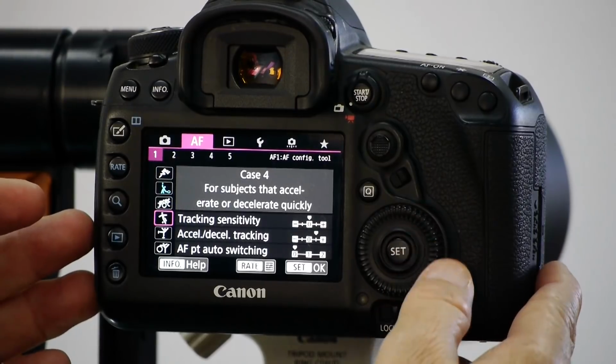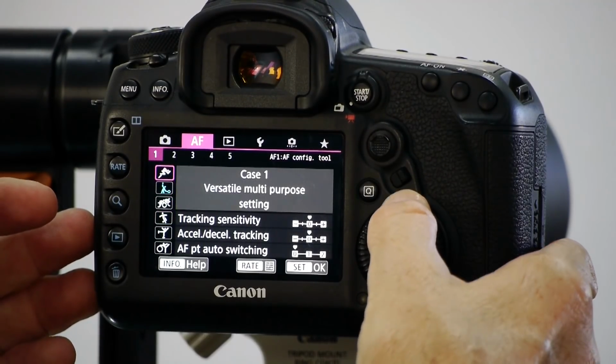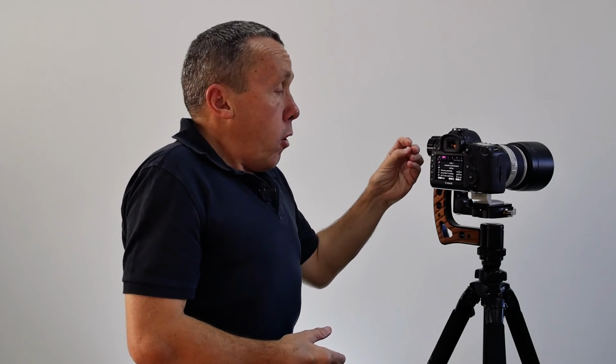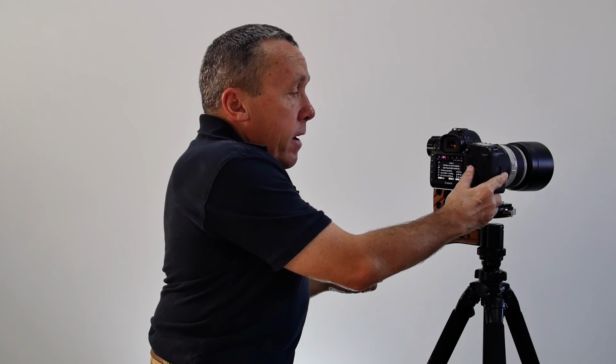I'm going to stop here, and what I'm going to do is just explain that I don't use any one of these particular cases myself, even though there are 6 of them on offer. The reason is, A, because I don't shoot sports, and B, because I prefer to actually understand what I'm doing when I make a change to the settings, rather than just taking a preset and hoping for the best. So at the end of this video, if you send me a message and ask me which case I use, I'm not going to answer that one.